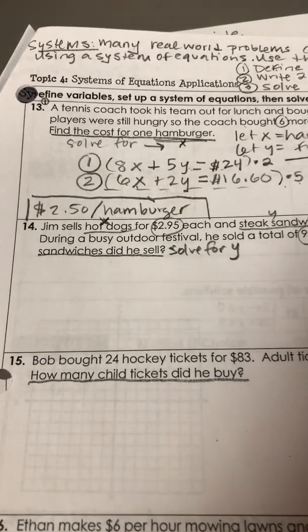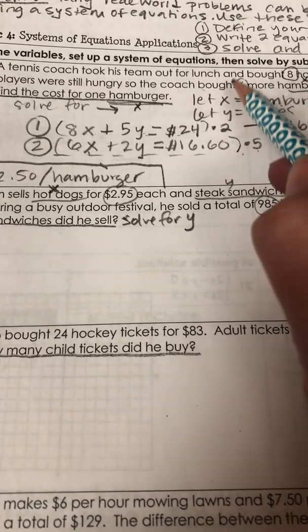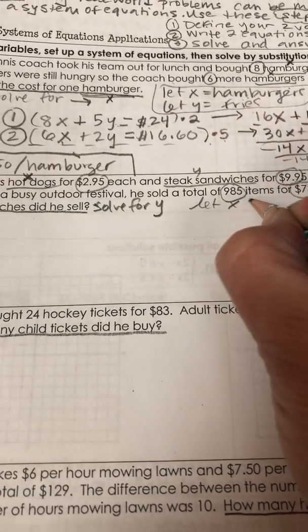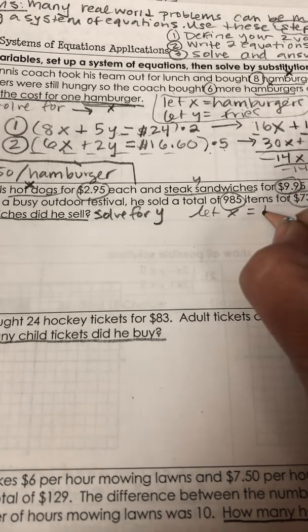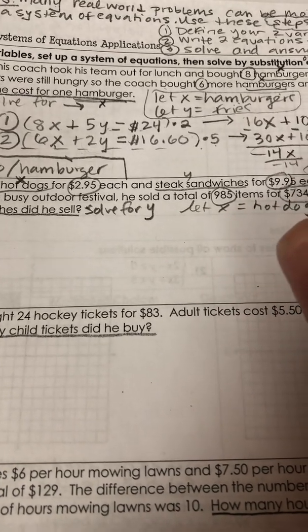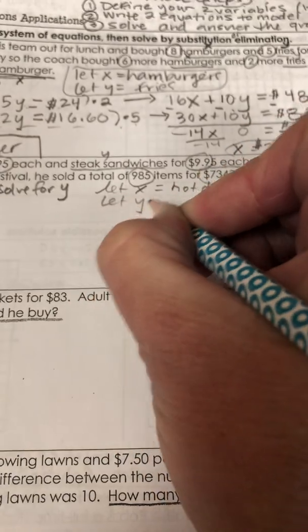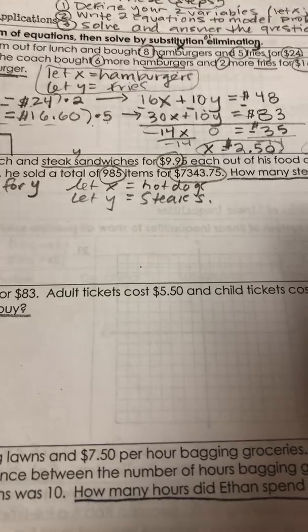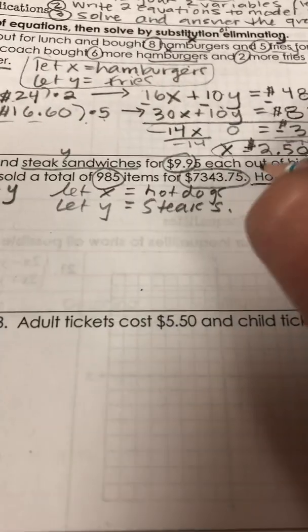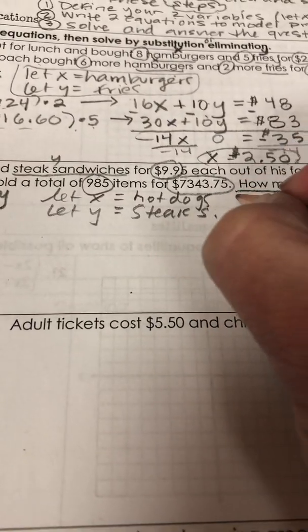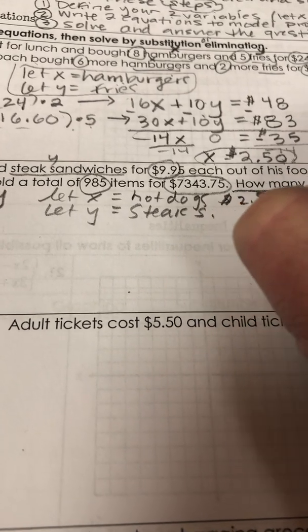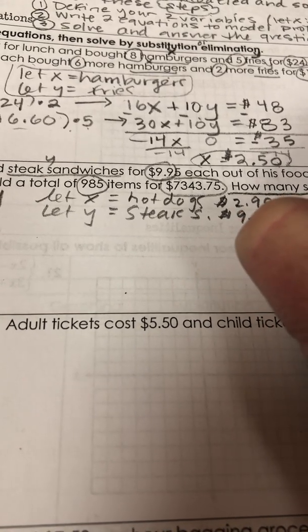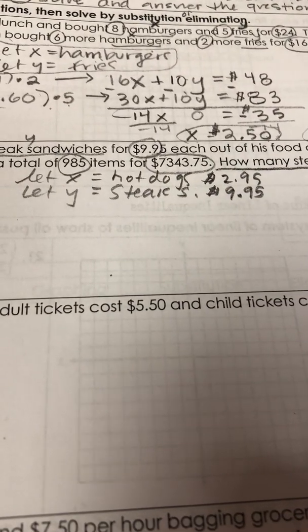Okay, so let's define our variables here. I'm just going to put that aside. Okay, so even though I already did, let x equal the hot dogs. And y equal the steak Sammys, okay? And I actually want to put the amount here just because I like to put numbers whenever I can. Okay. So let's go for it.